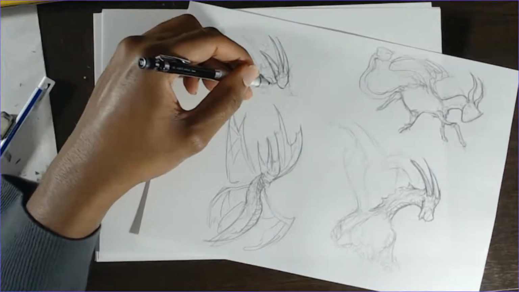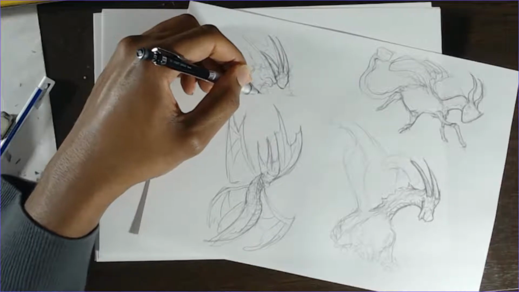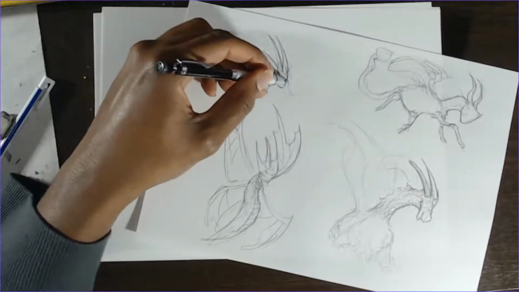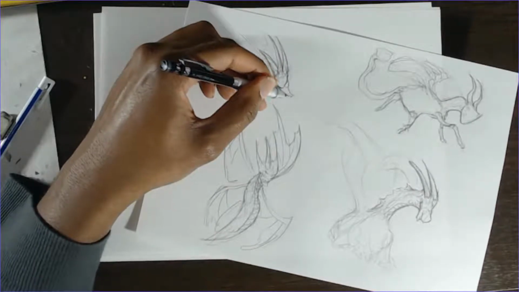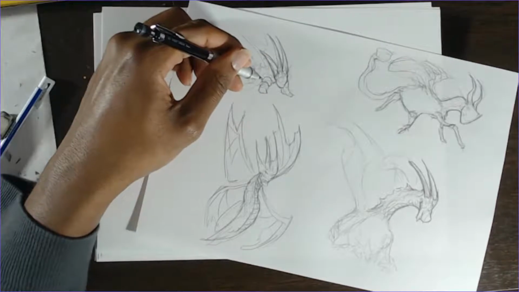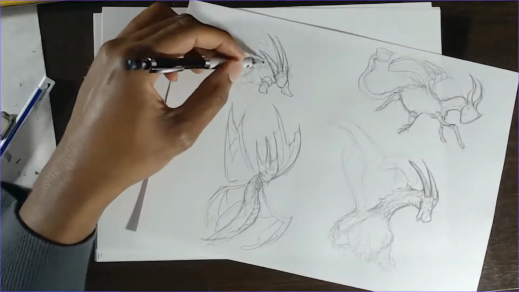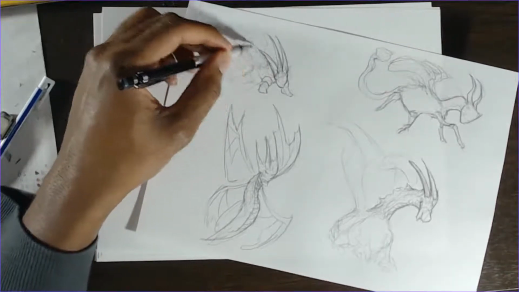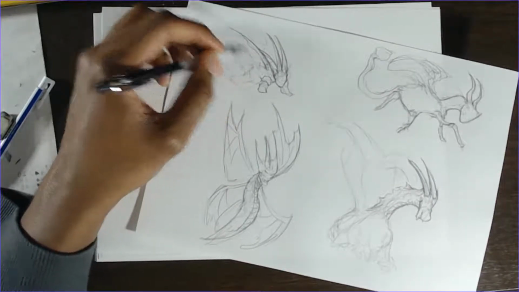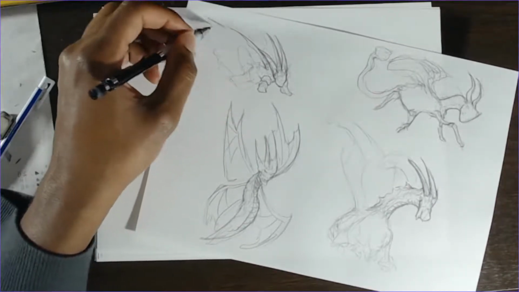Let's see how it goes. Let me explain a little of my thought process. I have this general thought in my head, but I can't really pinpoint exactly how I want this dragon to be.